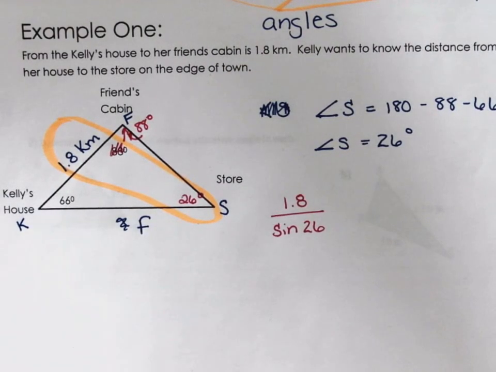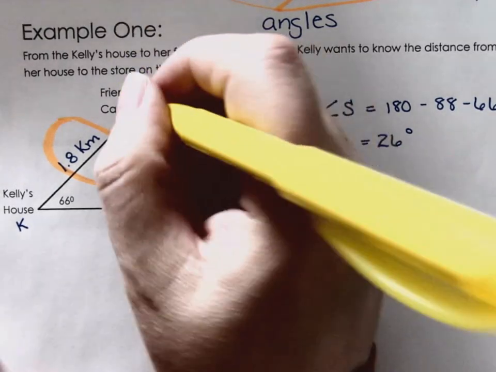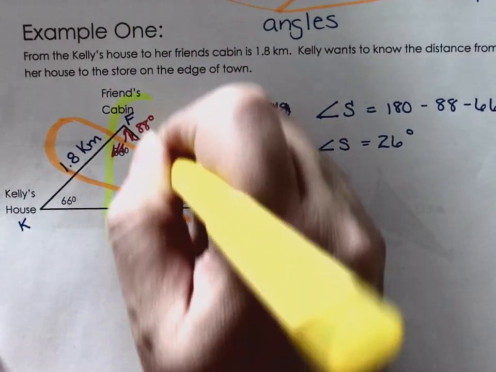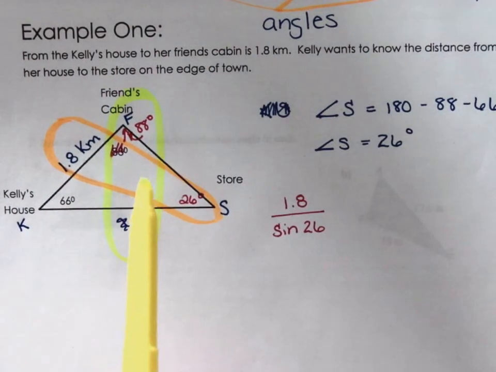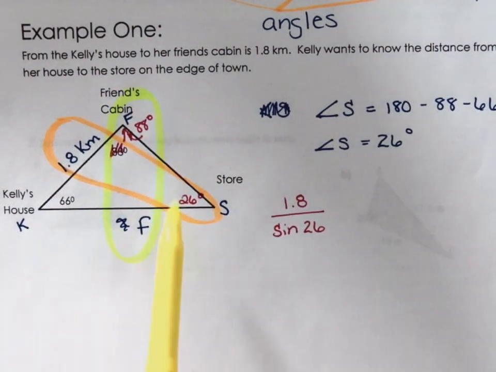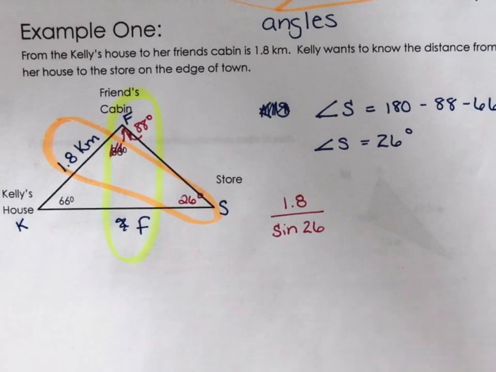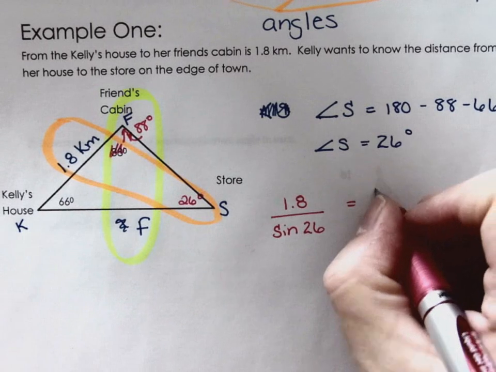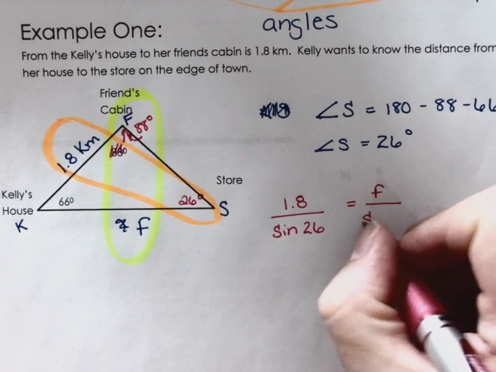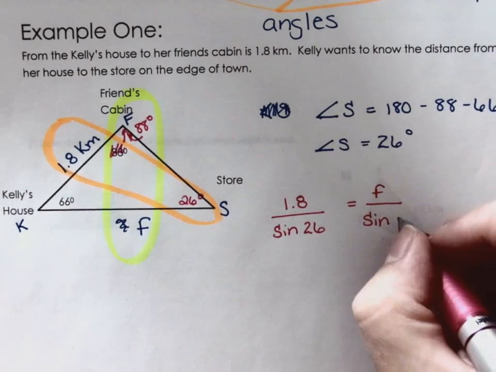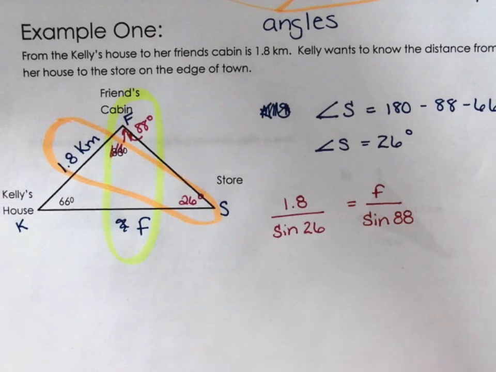Okay, so what do I need to find? What is the question asking me? F. So I have part of this set, so I need to use this piece of information. I don't know F, so I'm going to leave it as the letter. And I know that the angle that matches F is 88 degrees.